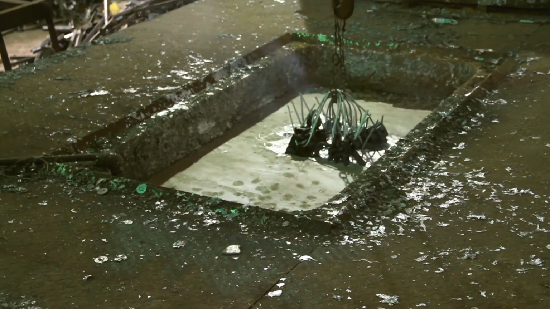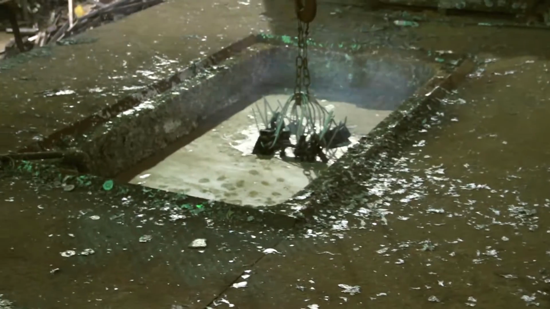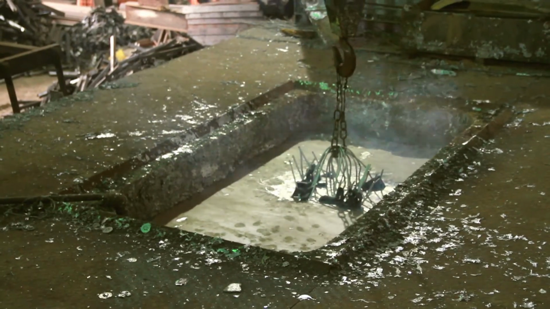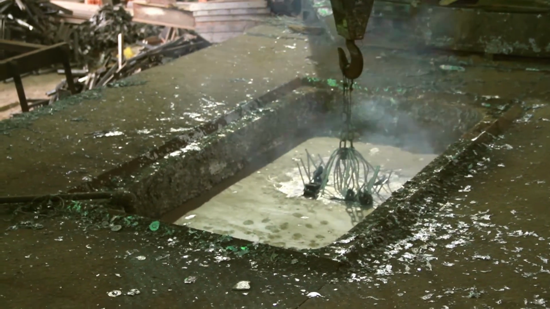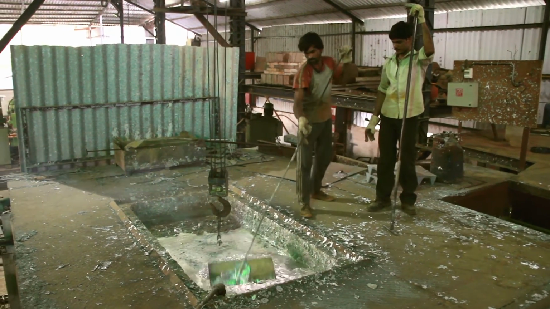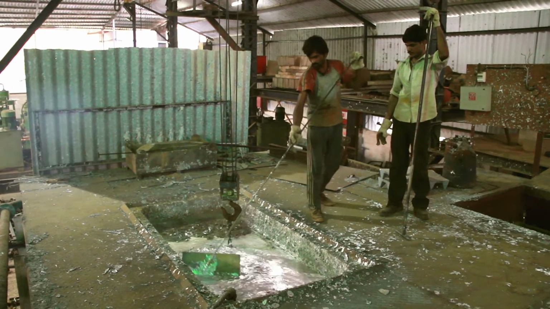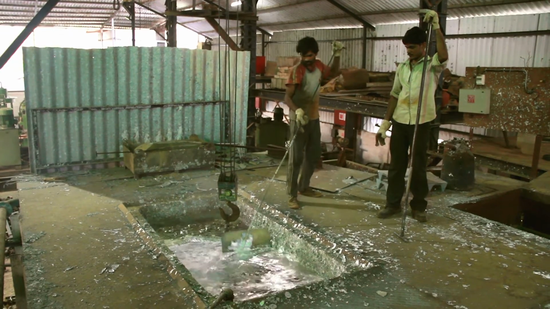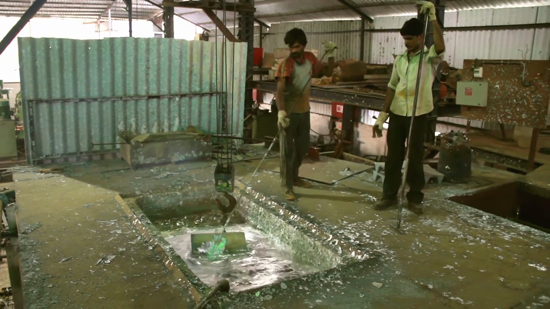As the parts are dried, they are dipped into hot molten zinc for galvanizing. The melting point of zinc is 420 degrees centigrade and the products are galvanized at 460 degrees centigrade.